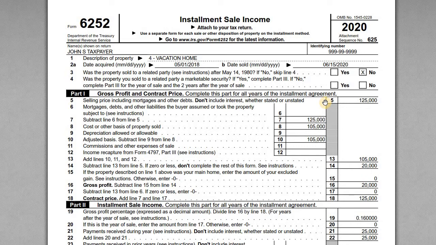So in this example, we have John here, an individual taxpayer, and what John did was he sold a vacation home that he owned to a buyer, and under the terms of the deal, the buyer is going to pay John cash equally over a 5-year period, right? So if John sold the property in 2020, but he's not getting the cash all up front, he's going to record the income under the installment sale method.